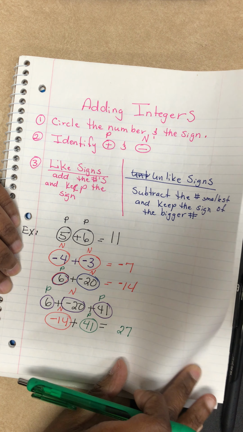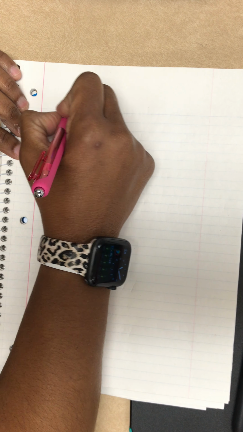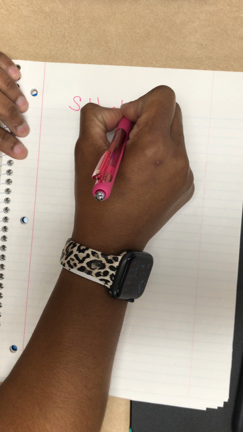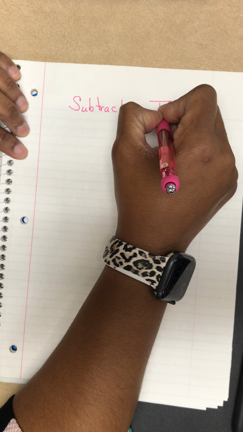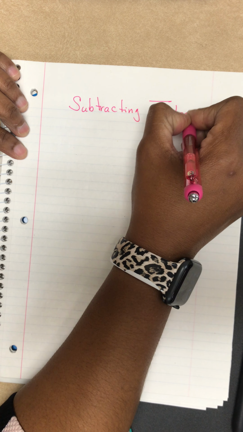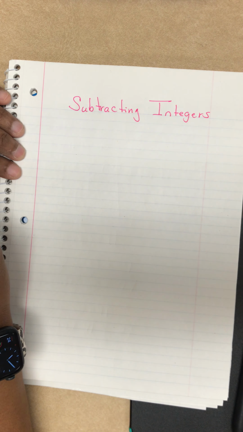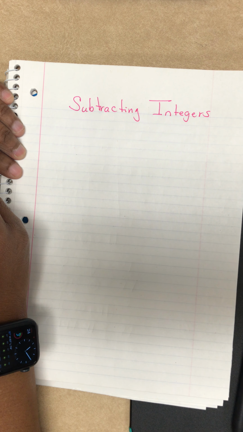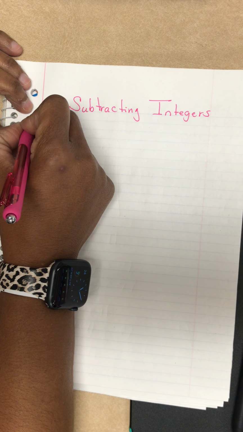Now let's talk about subtracting integers. First step is what we call swoosh.